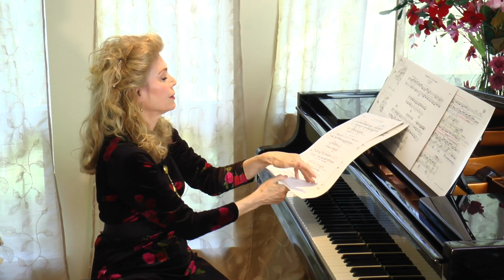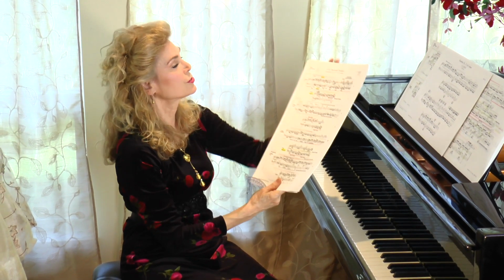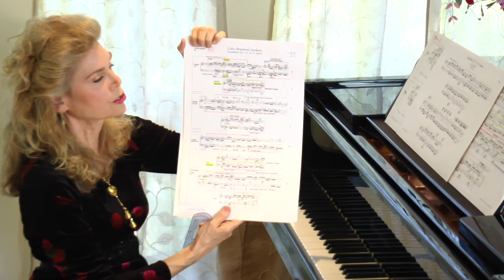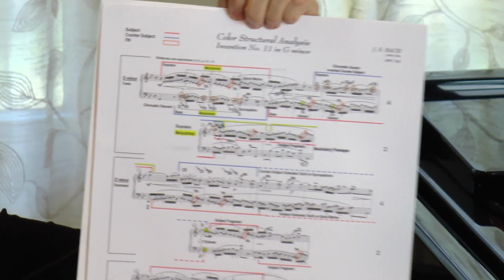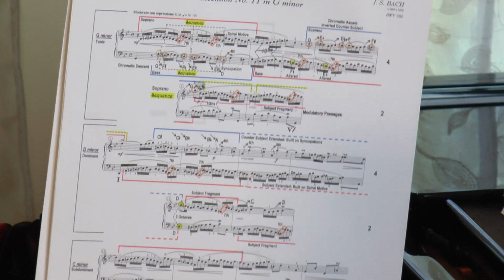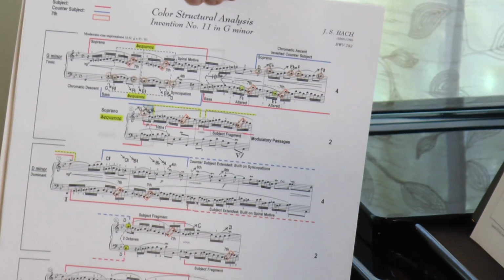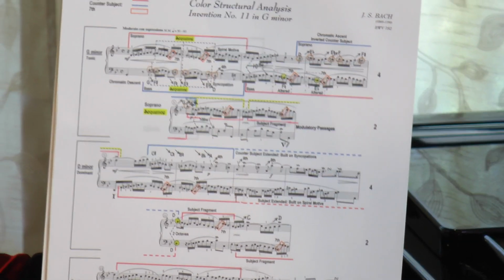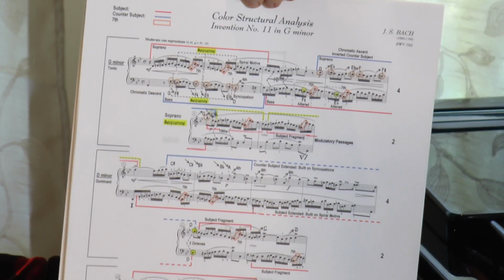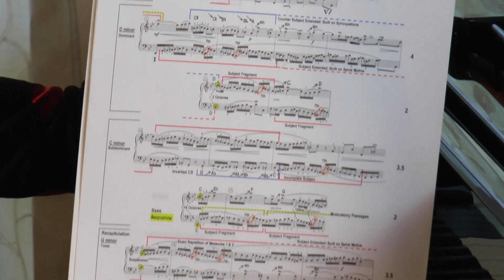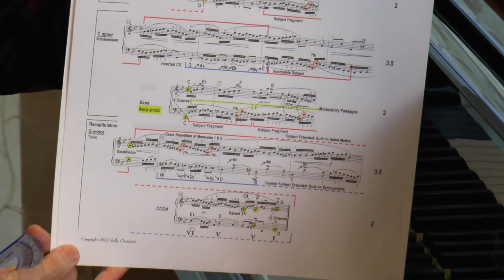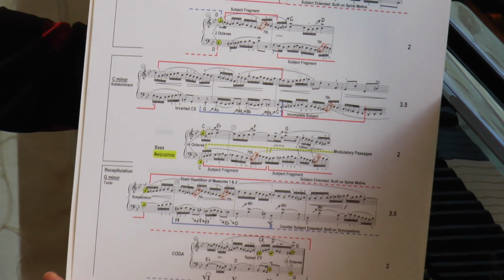But if you really want to see what's going on here, now this is your color structural analysis. This is actually your main file, your satellite view, and this color structural analysis, the CSA. This is the gold of the chart package. I feel very strongly about that. I love making these, even though they're a tremendous amount of work. But I just am fascinated what Bach does with these inventions, and they're all a little different.